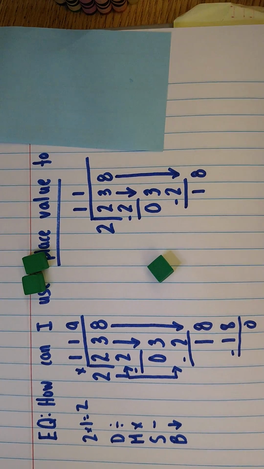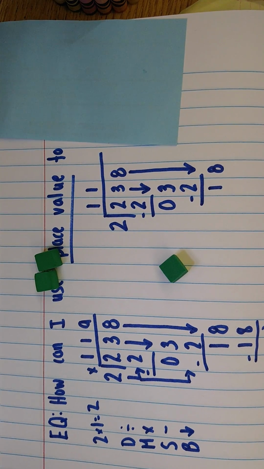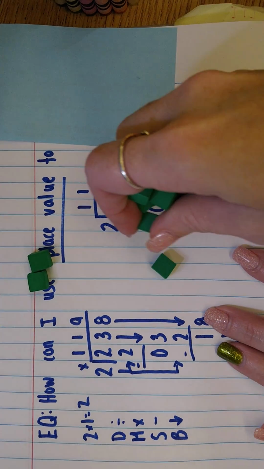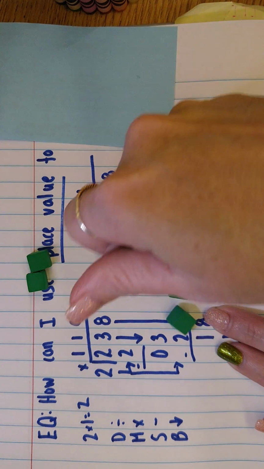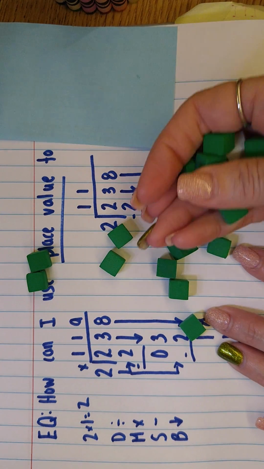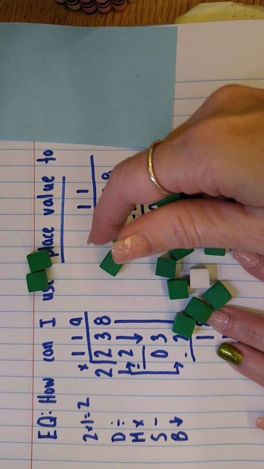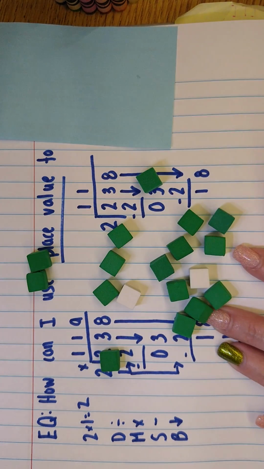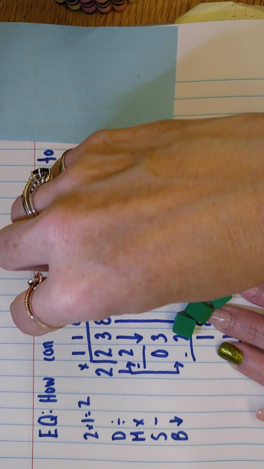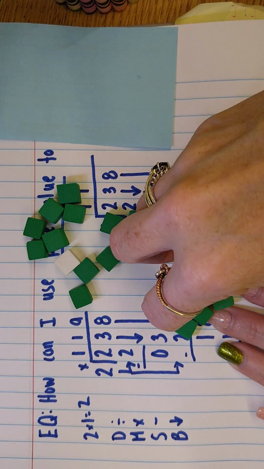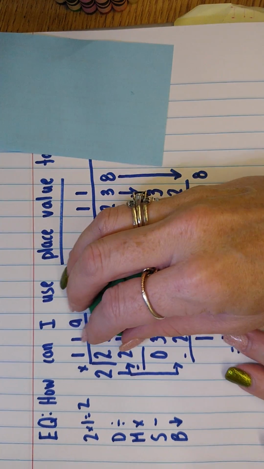So that's 18. So now I will need 18 manipulatives. I've got 3, 4, 5, 6, 7, 8, 9, 10, 11, 12, 13, 14, 15, 16, 17, 18. I'm going to count them again just to make sure. 2, 4, 6, 8, 10, 12, 14, 16, 18. Okay, I have 18.